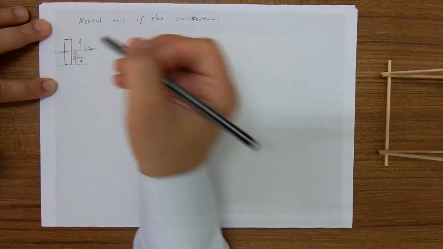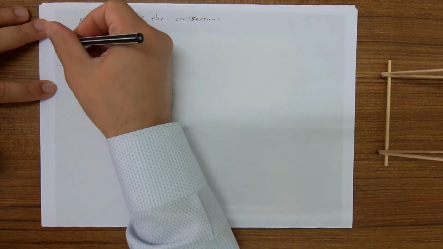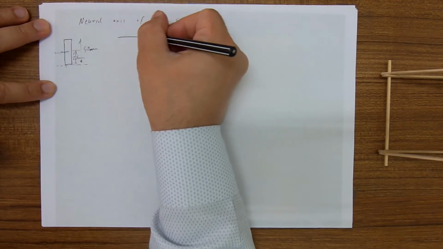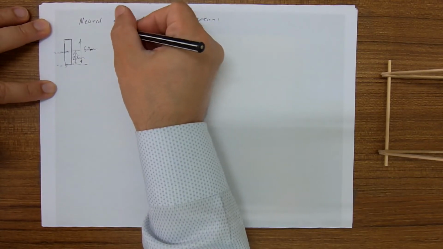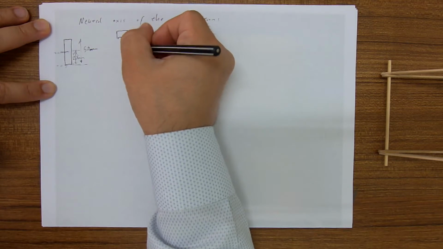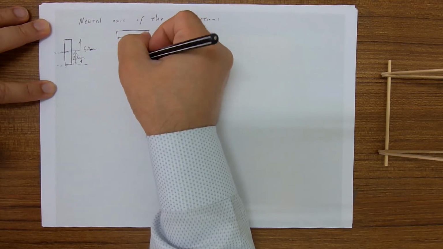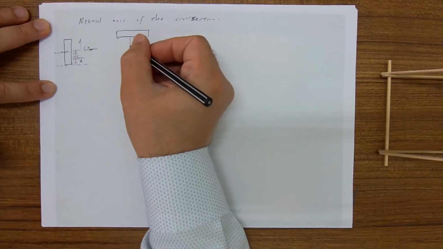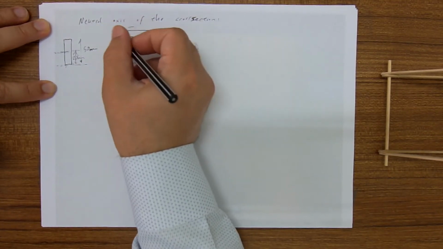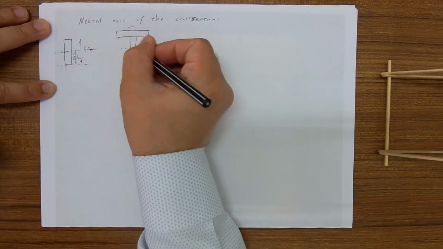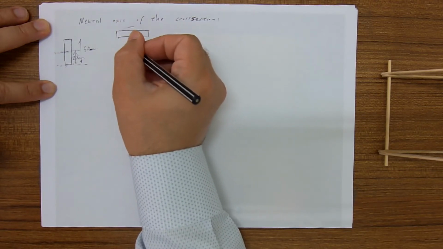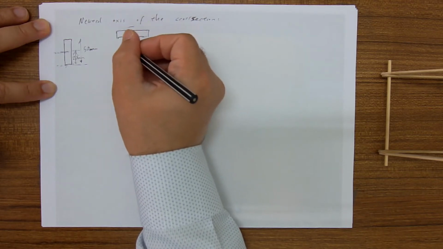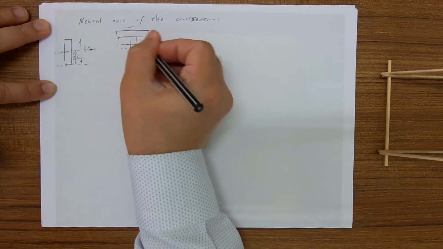But our cross section is not a rectangular shape, it is a T shape. Therefore, it will deviate from this line towards this rectangle, so it will be somewhere around here.